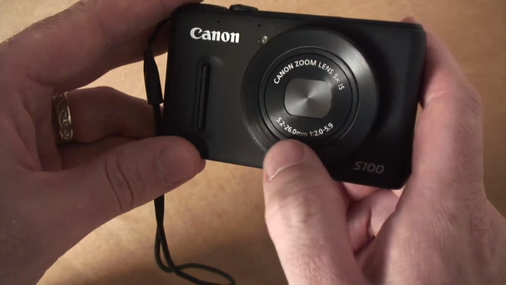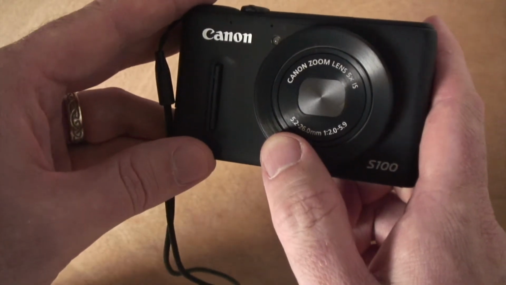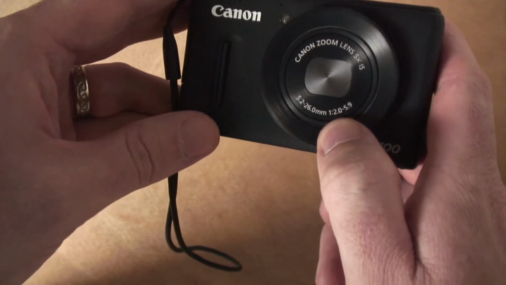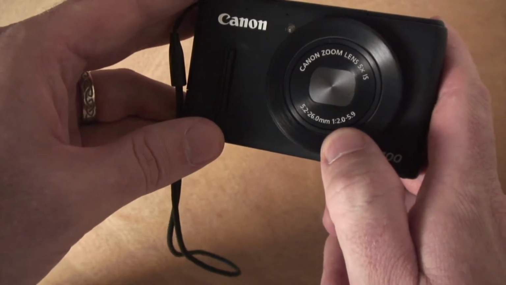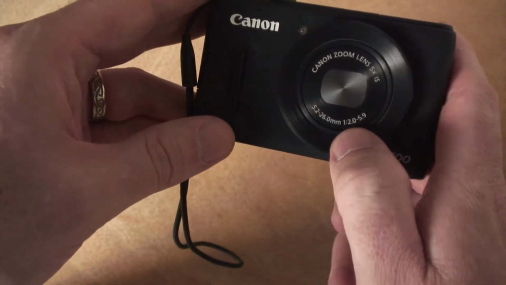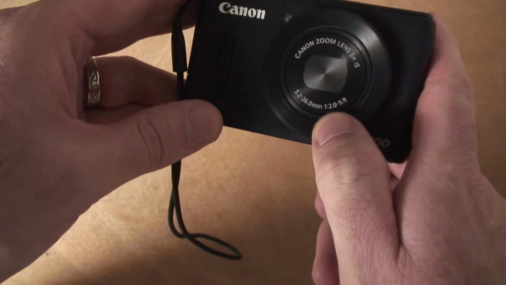And it pairs up with the first set of numbers. So at 5.2 millimeters, which is a fairly wide angle on this sort of a camera, you're going to be at what's called f2.0, which is a very, very wide aperture opening. Now, an aperture opening is one of the three things that's going to contribute to exposure, and we'll come back to that. But a wider aperture opening generally will allow more light to come into the camera, so it's going to be better in low light situations.